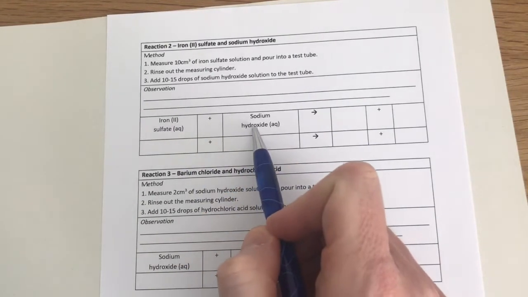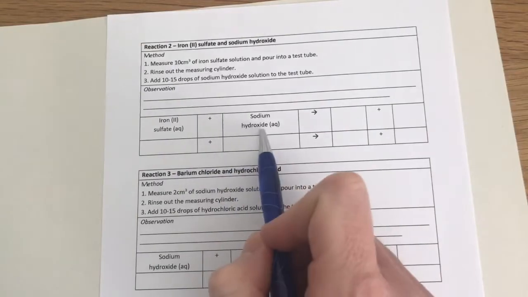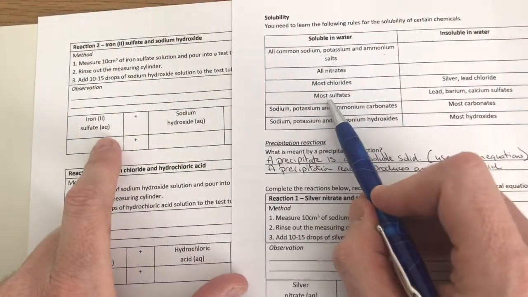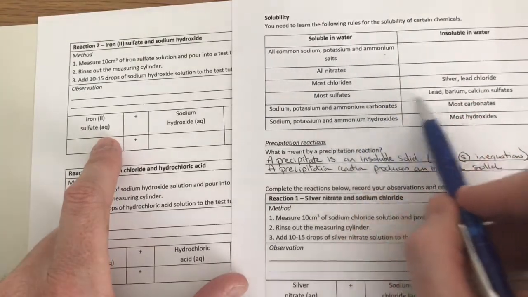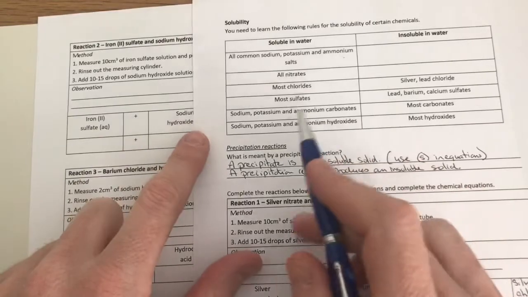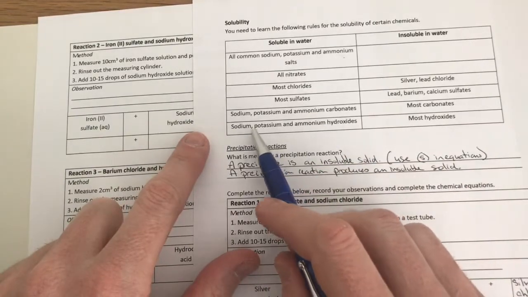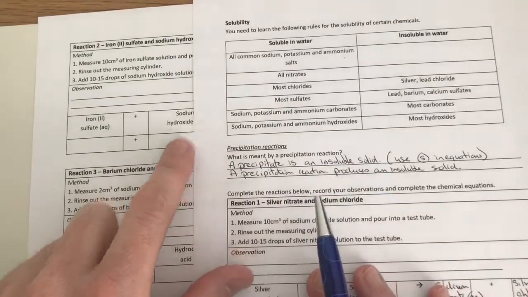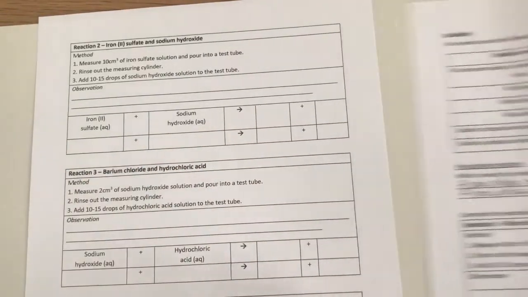With sodium hydroxide, okay? Both of these, it says, are aqueous. Let's just check the rules. So you can see here that most sulfates are soluble, and iron is not listed as an exception. And sodium hydroxide, it says here sodium and all sodium salts are soluble, so sodium hydroxide is soluble, okay? That's why they're both aqueous.